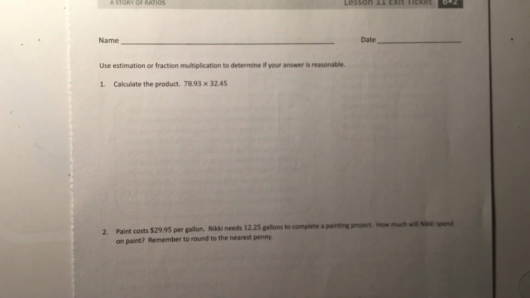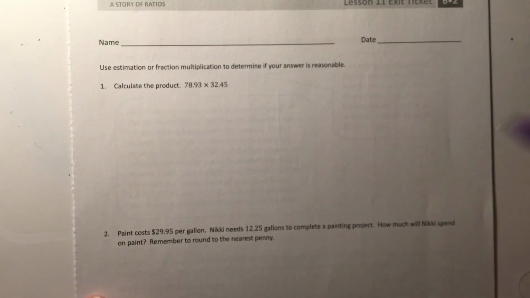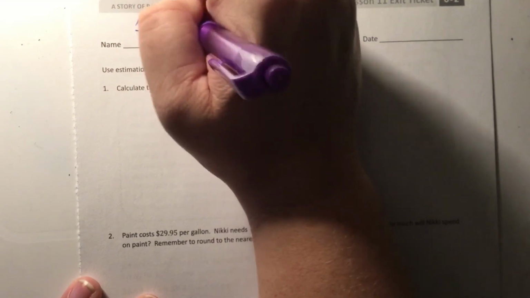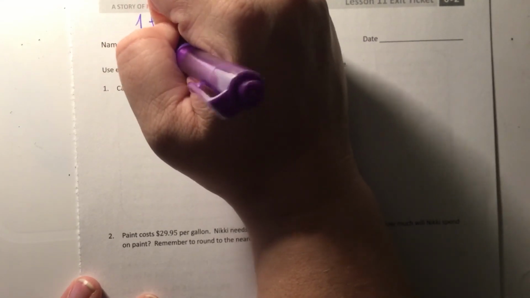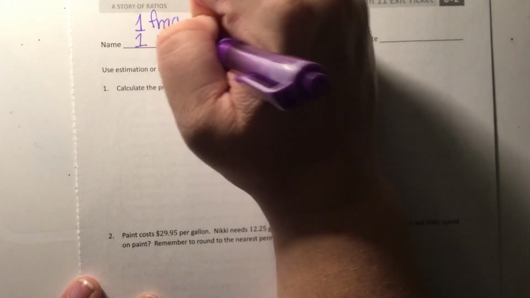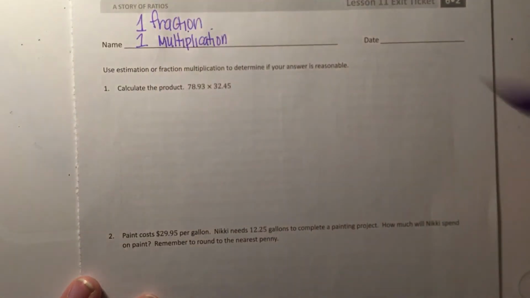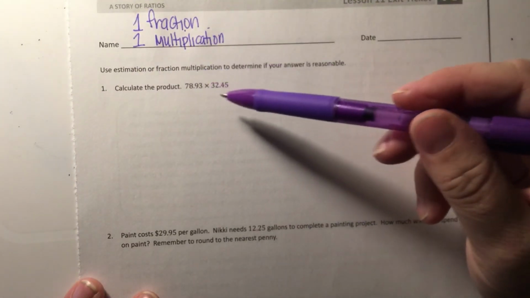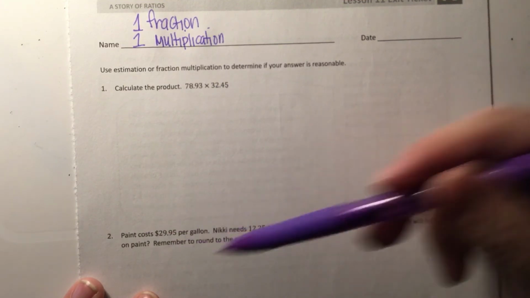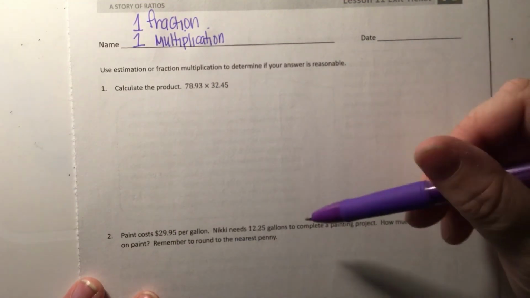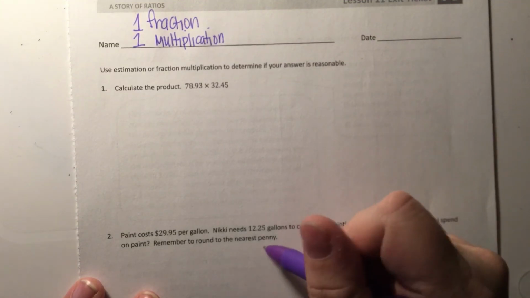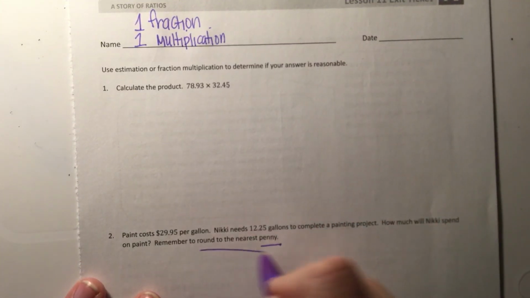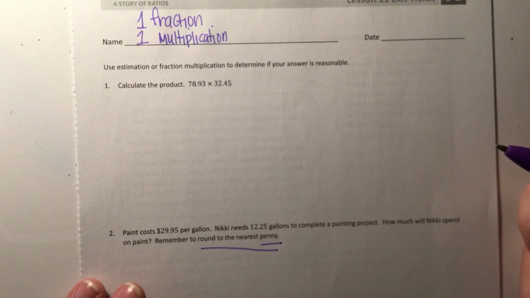Use estimation or fraction multiplication to determine if your answer is reasonable. I want you to do one fraction and one multiplication, so do one of each. So calculate your product here, and then paint costs $29.95 a gallon, and there's 12.25 gallons. Remember, you're going to round here. Round to the nearest penny. Can't split my penny in half. Cannot split that penny in half, guys.